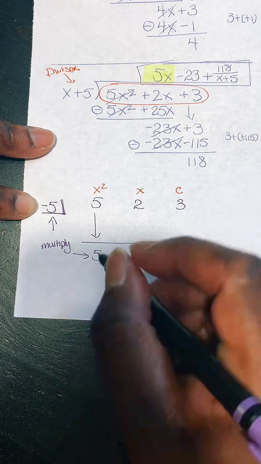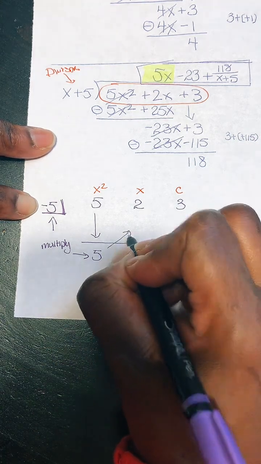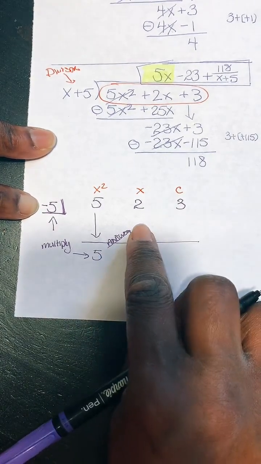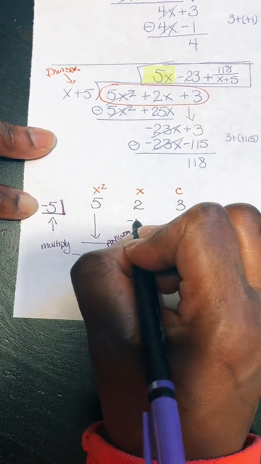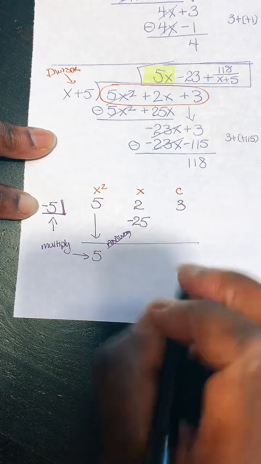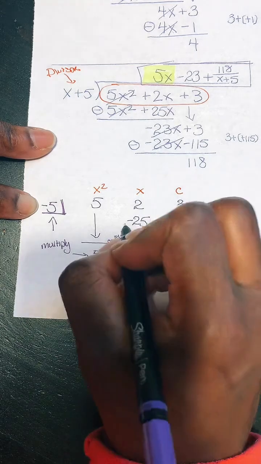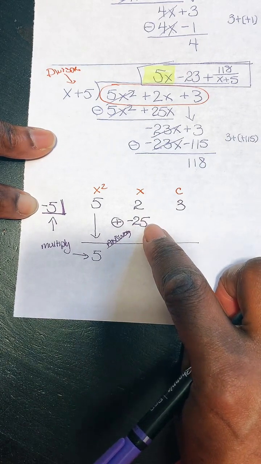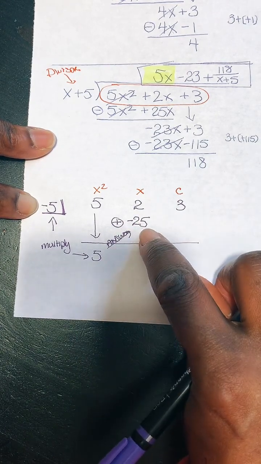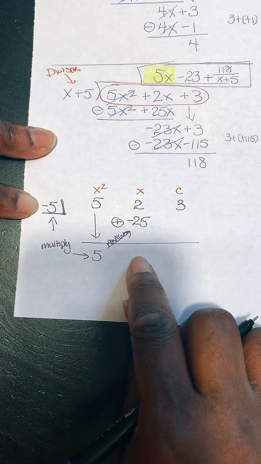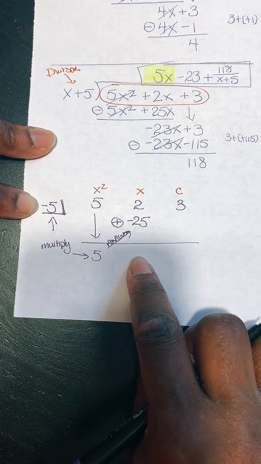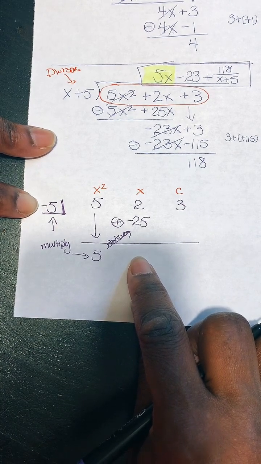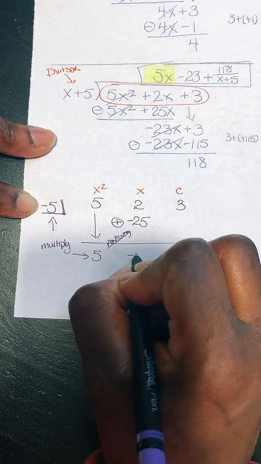Now, that answer goes under the next term. So negative 25. So what we're going to do is add these two numbers together. So 2 plus negative 25. What would that give me? Okay, trust me. That's why I teach both. Good. We got negative 23.